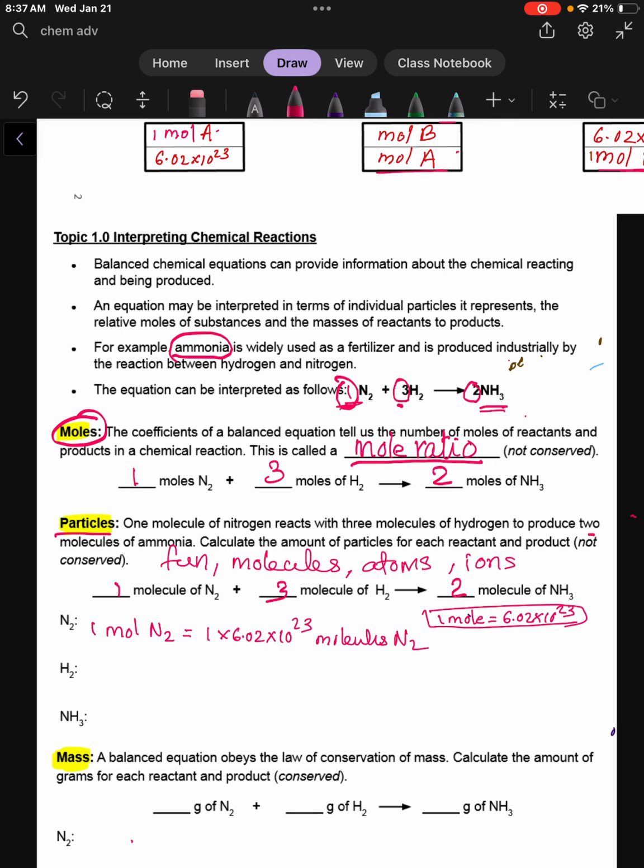So do these two, one is a PC and one is a practice, okay?